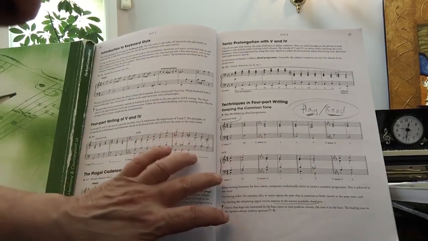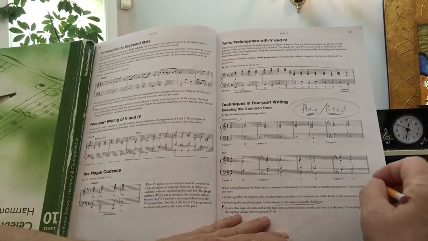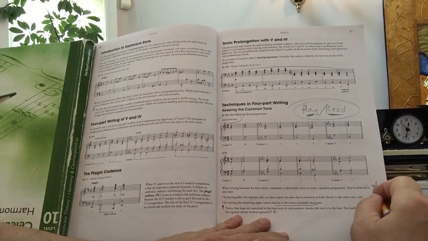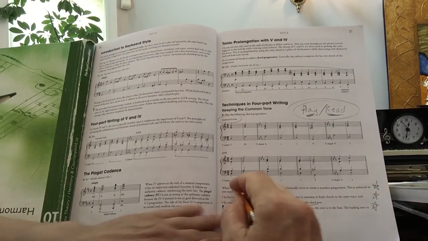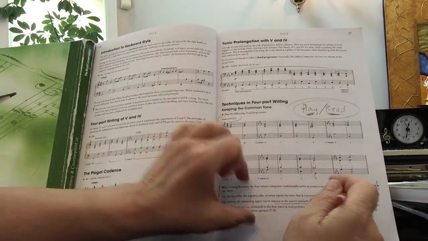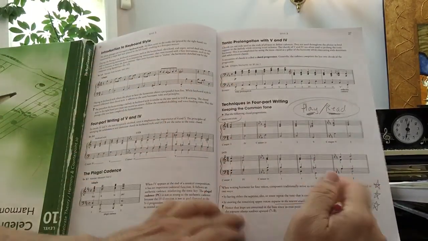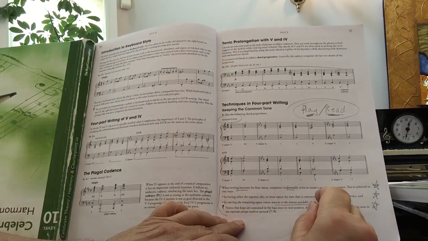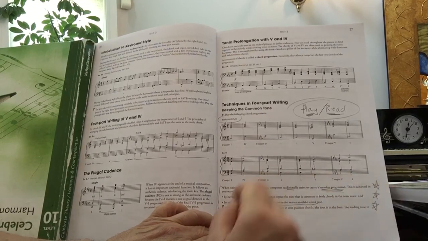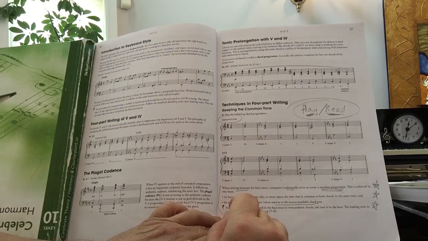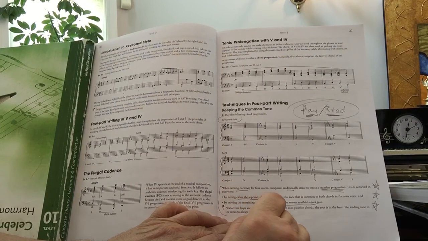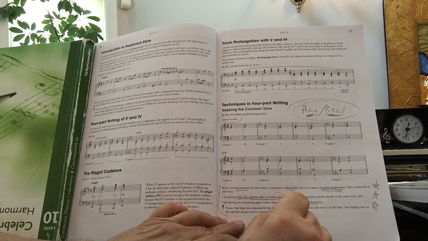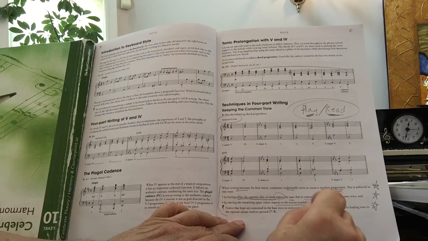So here are the golden rules. Right down here, I put 3 stars. If you memorize nothing except these, you've got everything beat. When writing harmony, composers strive to make it seamless, to make it smooth, very smooth. This is achieved in 2 ways. Having either the soprano, alto, or tenor repeat the note that is common to both chords.